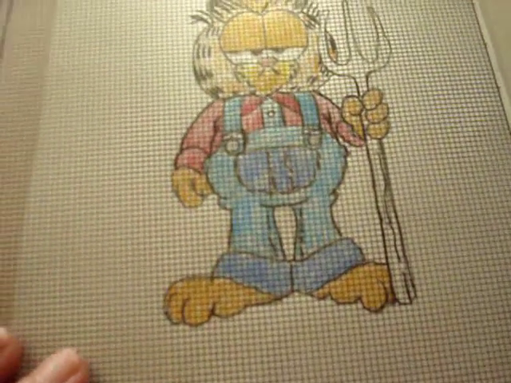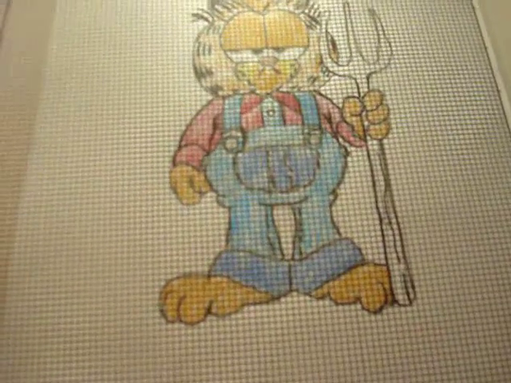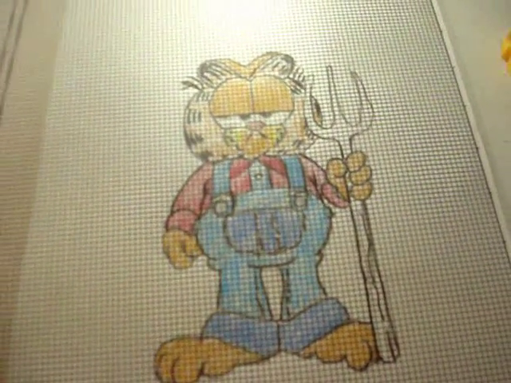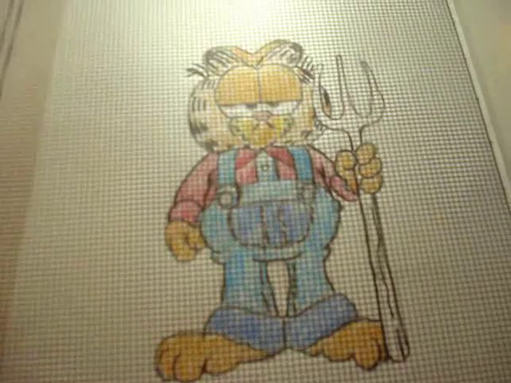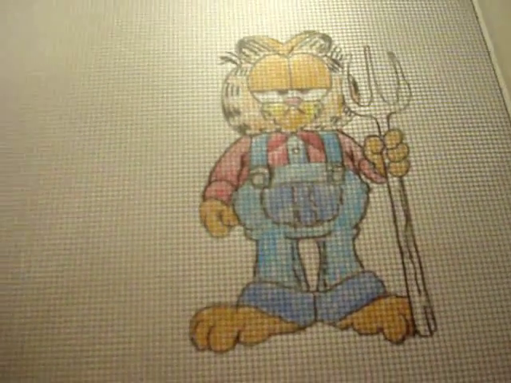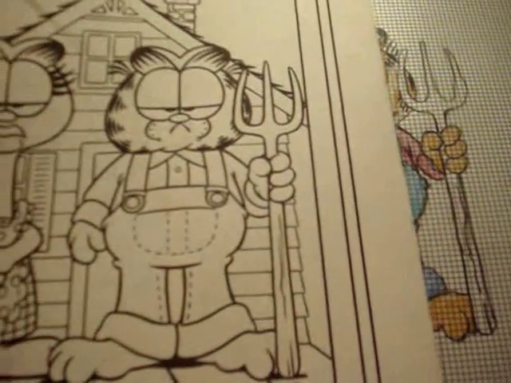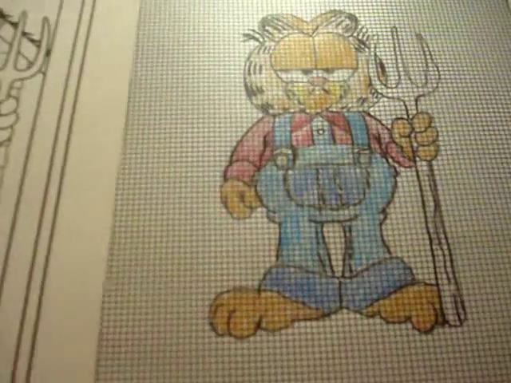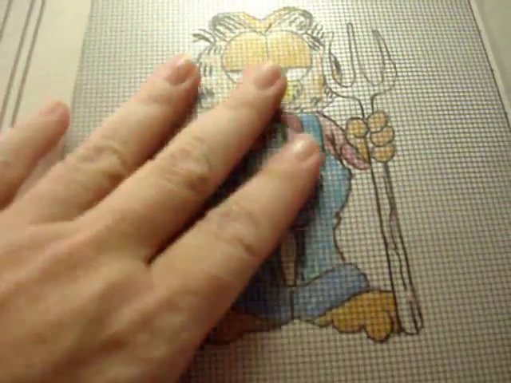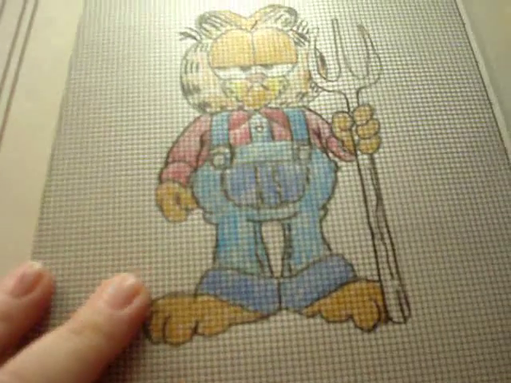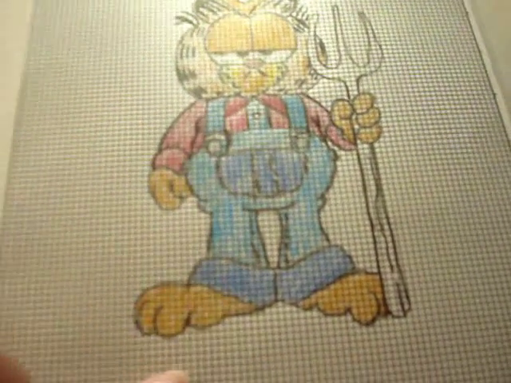Okay, so rather than having you guys watch me do the whole thing, I went ahead and colored it and filled it in, and this was the image that it was. I did just the Garfield, colored him in. Now I'll go get my floss and match up the colors that I want to use for the pattern. Now what you're going to do is, let's see if it'll focus in. I apologize, I need a better camera.